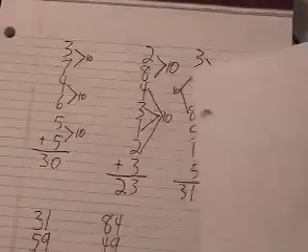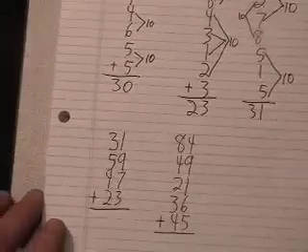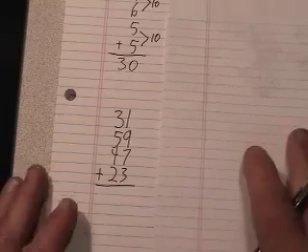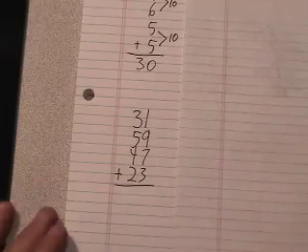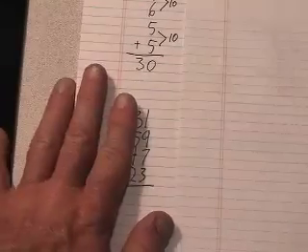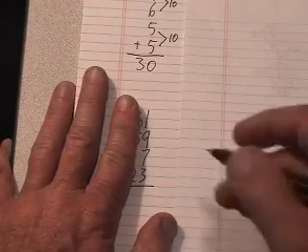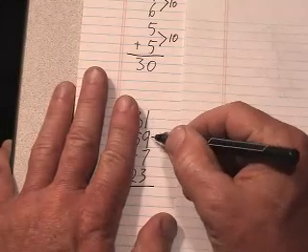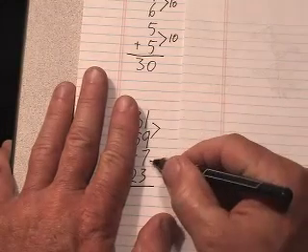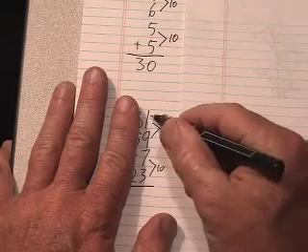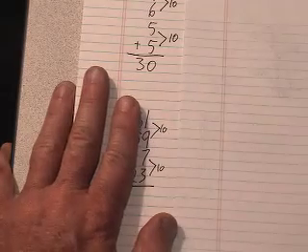Now, these next problems are a level up. Okay, but same idea. What we're going to do is just take a look at the ones column. We're going to make our pairs of 10. 1 and 9 is 10. 7 plus 3 is 10. So in our ones column we just have 20.